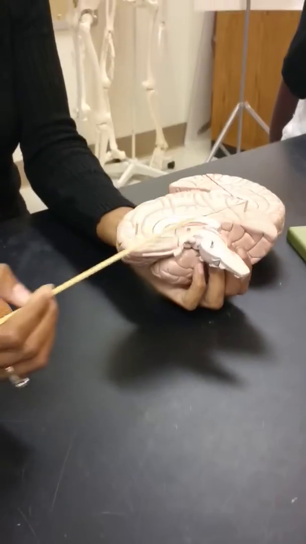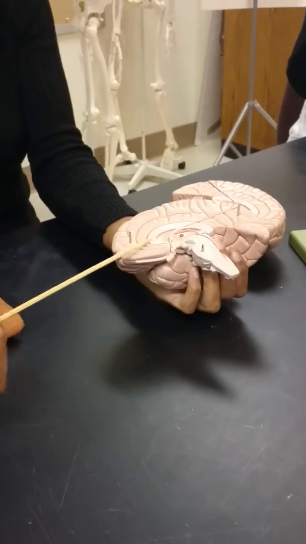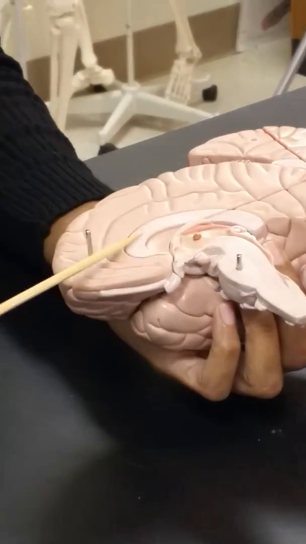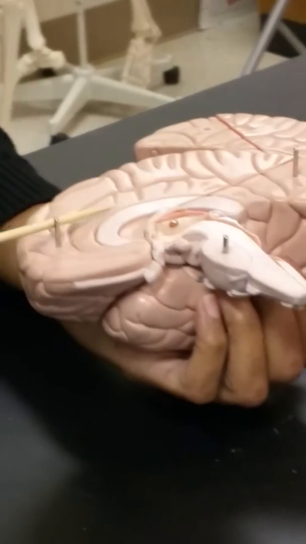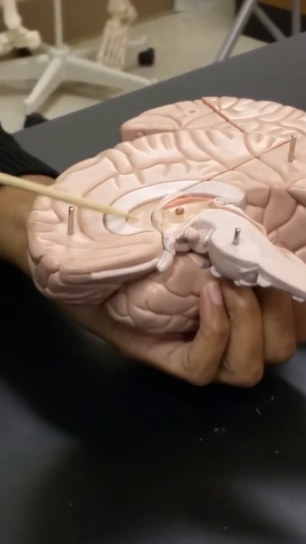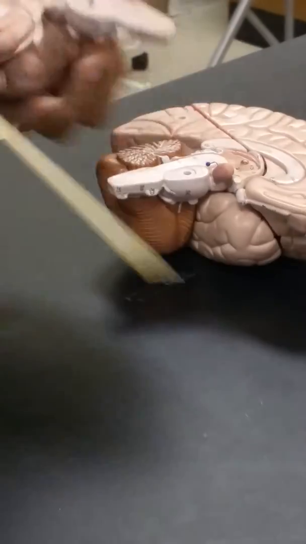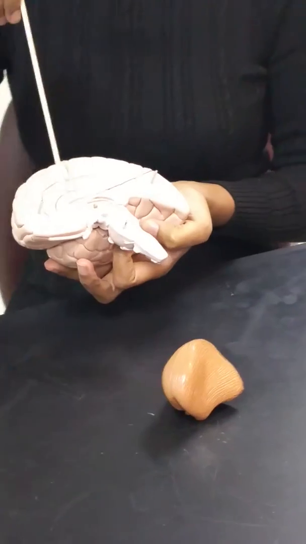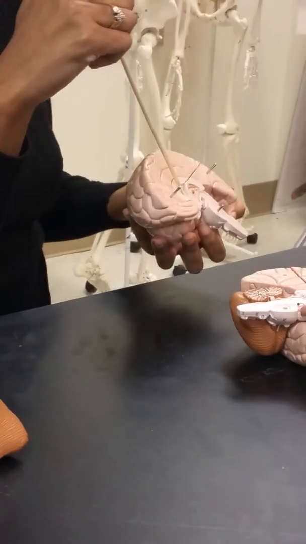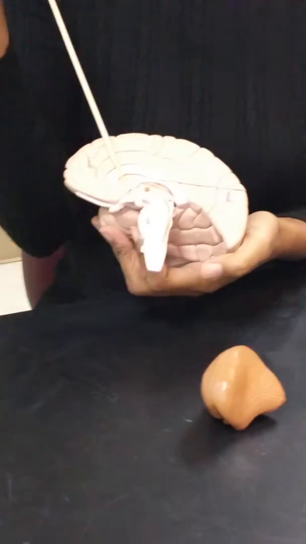This is the what? Shaped like a C. Yeah, corpus callosum. Remember, shaped like a C. What is this structure? That's the fornix. Corpus callosum, fornix. And what is this area called?